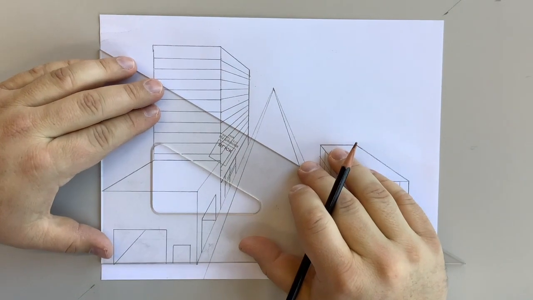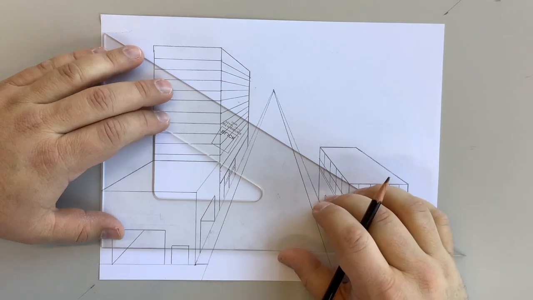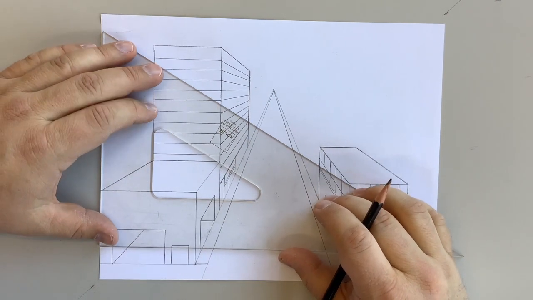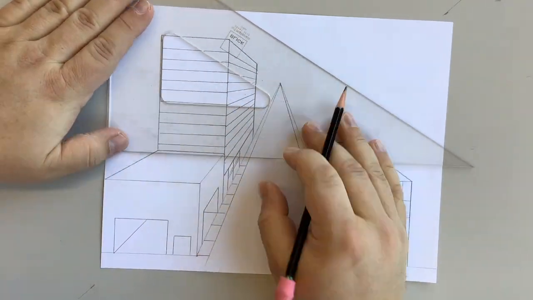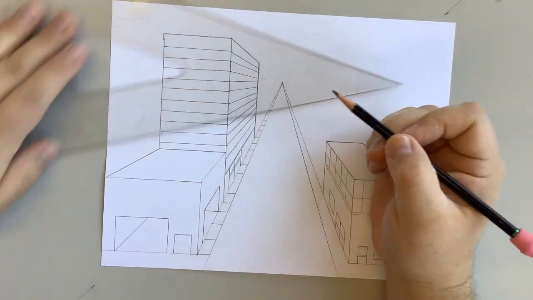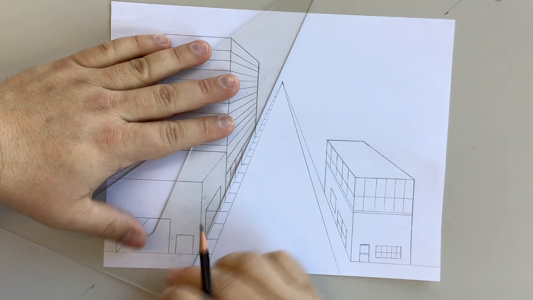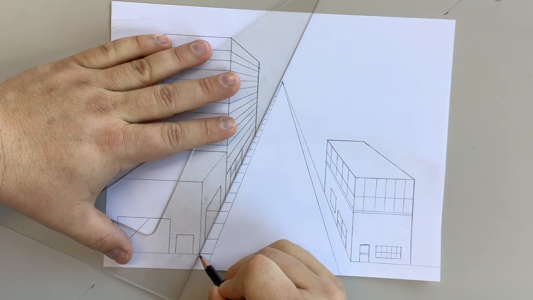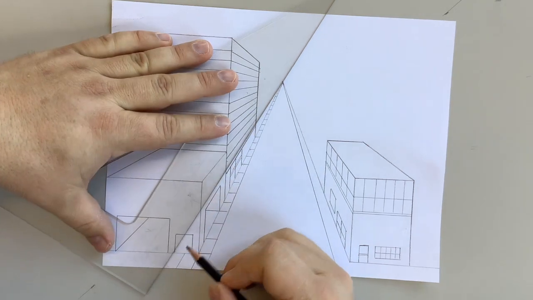And if I wanted to add those lines in my sidewalk, those little grooves, then I'm simply adding horizontal lines. Now, if I wanted my lines down here for my sidewalk, they will be lined up with the vanishing point.